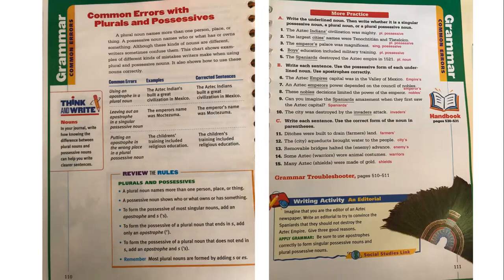This is singular. Number 7, an Aztec emperor's power depended on the Council of Nobles. Again, this is a singular possessive noun. There is one emperor, because it says an Aztec emperor's power, so we should add an apostrophe before the S.